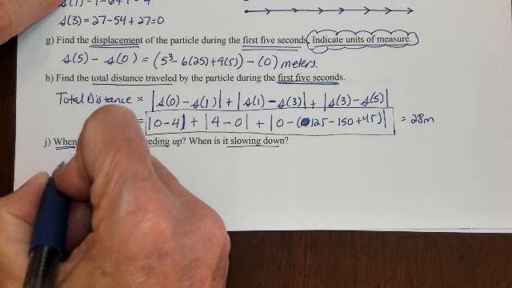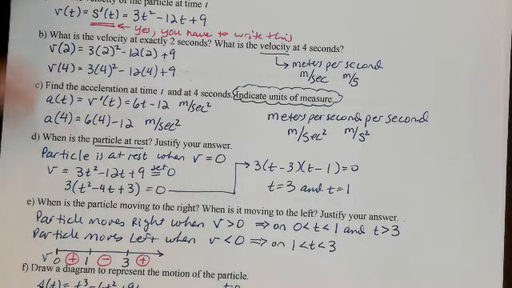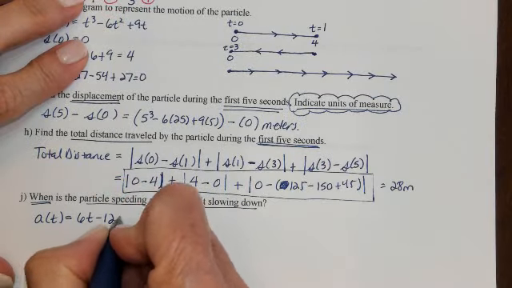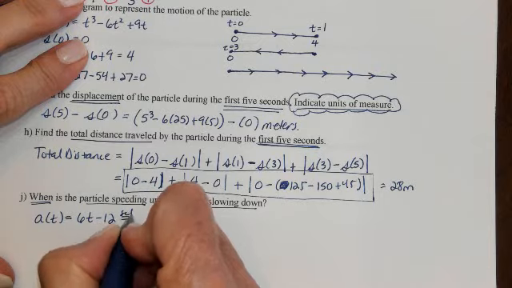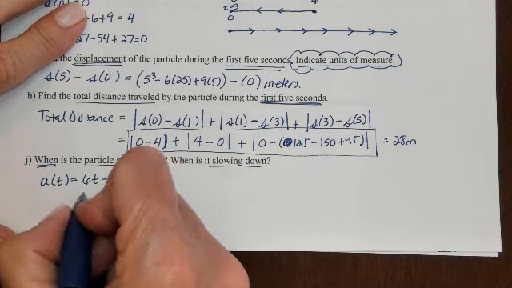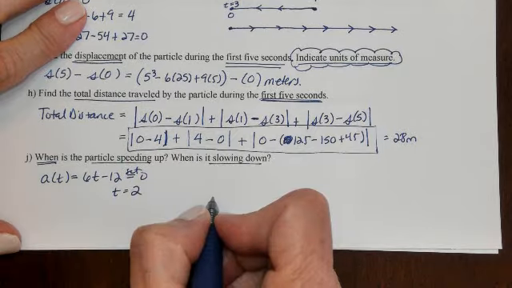So I'm going to take acceleration here. Here's my acceleration of t. I'm getting that from above. We already found acceleration. 6t minus 12. Set that equal to 0 because we want to sign chart it as well. So here t would be 2, right?